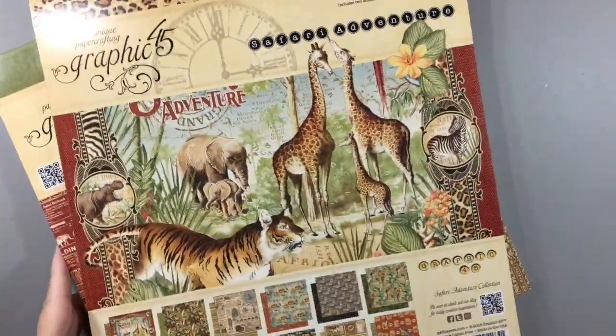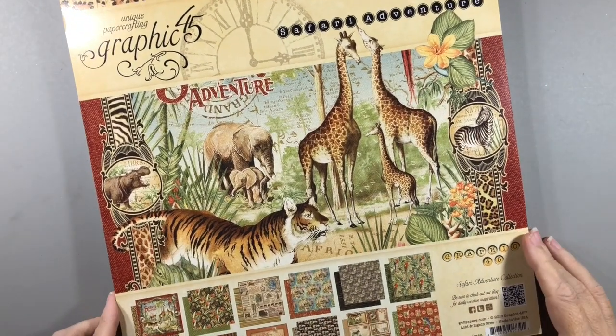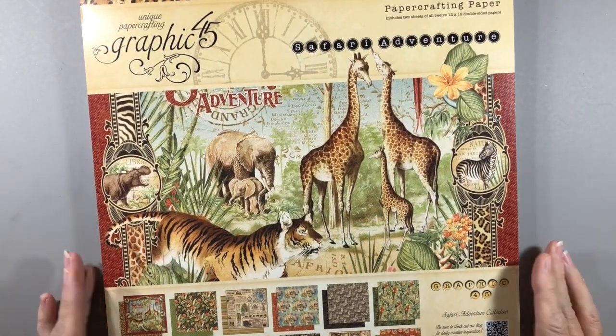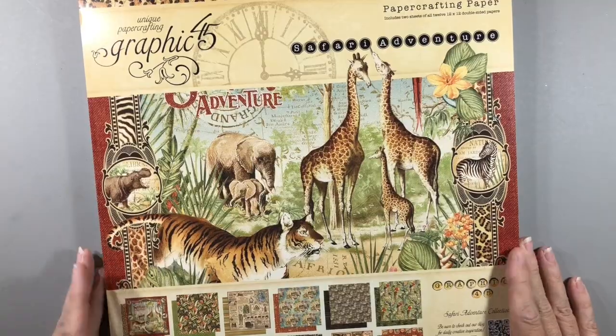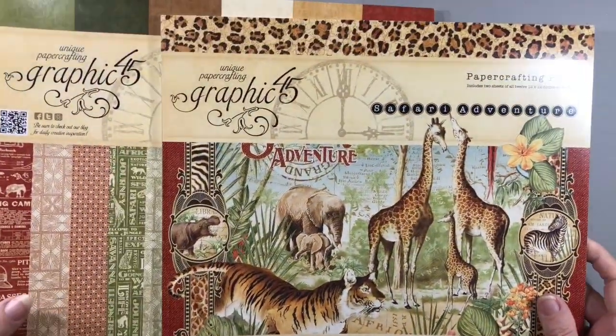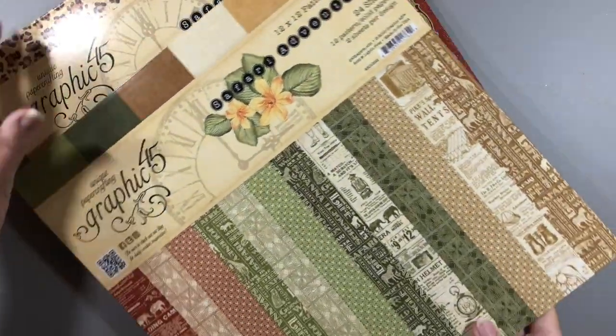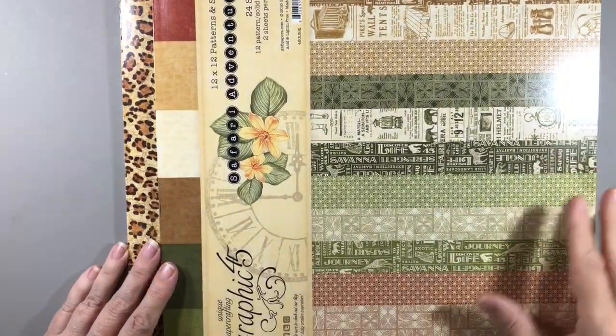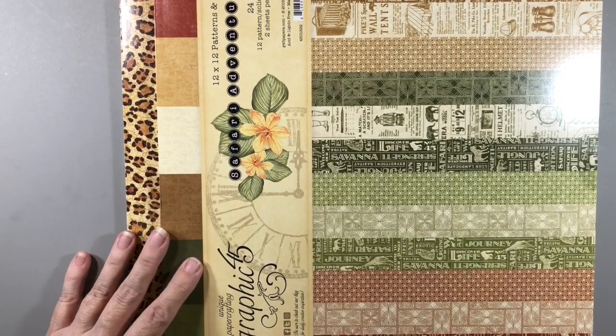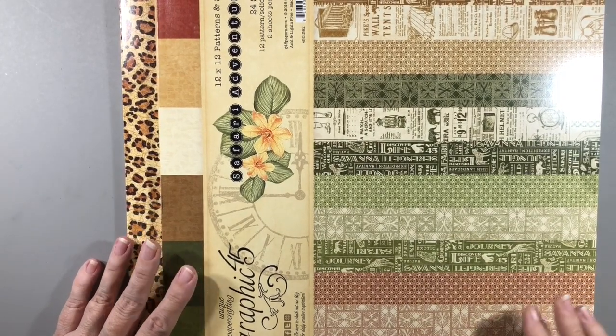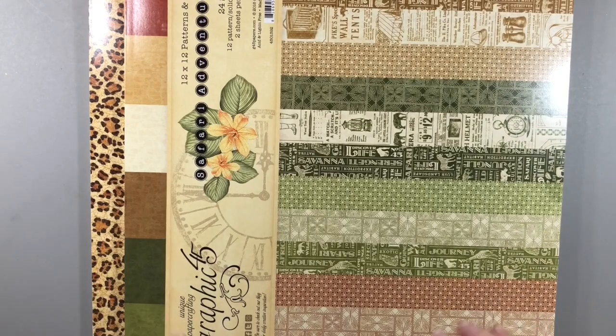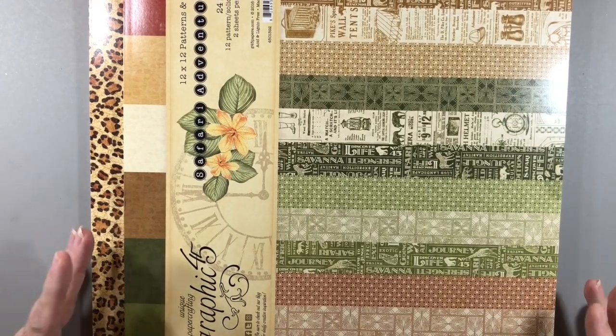And as another example, I'm going to pull another Graphic 45 collection. This is an older collection. I feel bad because you won't be able to get this. Well, you may, but you'll have to pay second market prices for it. This is Safari Adventure from Graphic 45. And I've got both pads here. This is the patterns and solids, and I strongly recommend, if they're available, you buy them whenever you buy a Graphic 45 collection, because they will help you with what I'm just talking about with value and scale, and just give you more to work with.